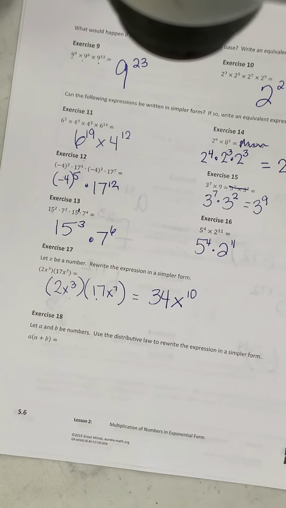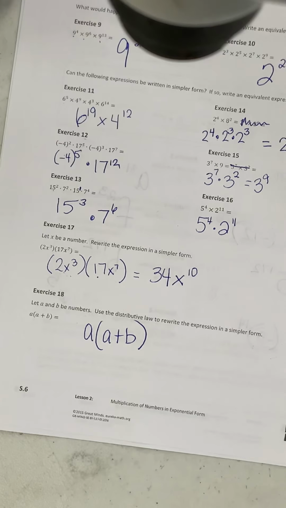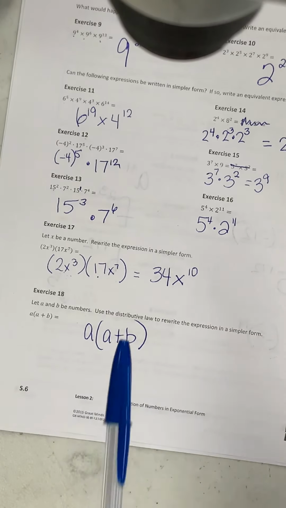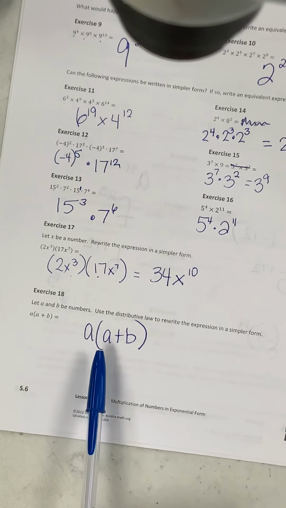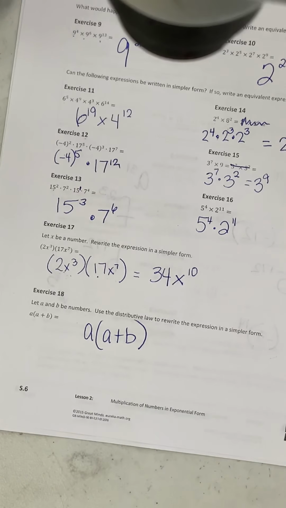How about distributive property? If you get something that looks like this, what do you do with distributive property? Not combine like terms. Be careful. You do whatever's in the parentheses first, but when it's distributive property, you take the outside term and you multiply it by everything on the inside.